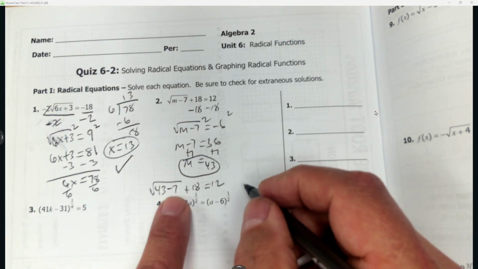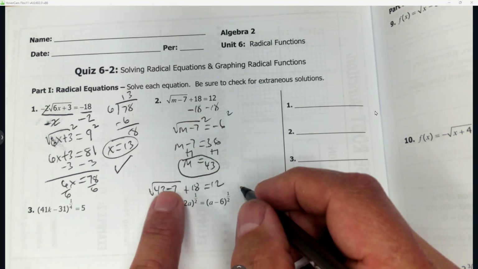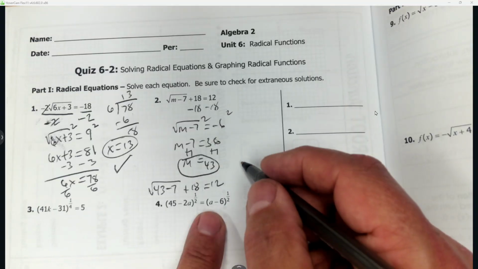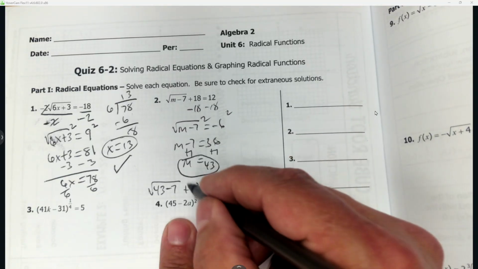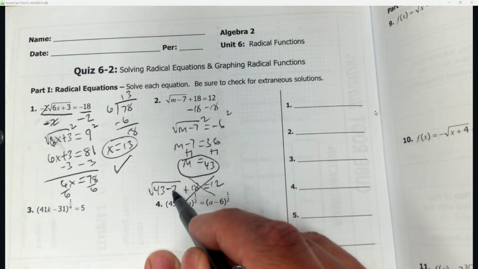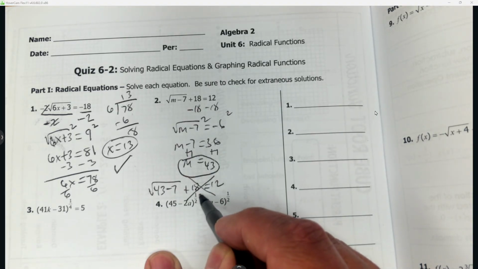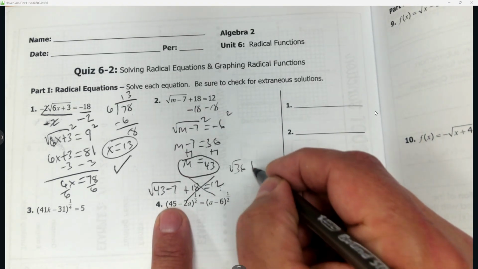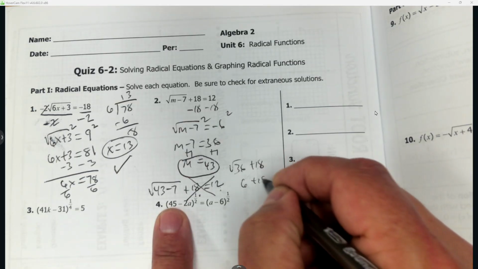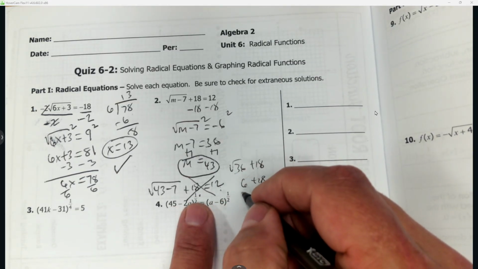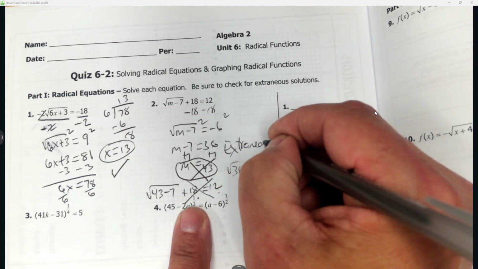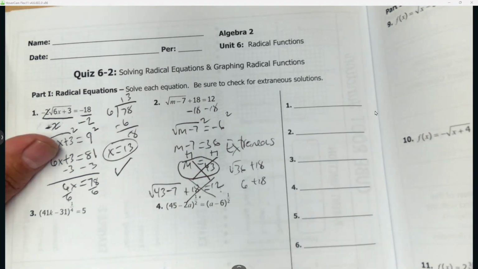If I plug in 43 for m and see if left side equals right side, 43 take away 7 is 36. And the square root of 36 is 6 plus 18. This is not working. If I put this in a calculator, it does not equal 12. Or if I did the work, the square root of 36 plus 18, that's 6 plus 18. That's not equaling 12. So we cross this answer out and say that answer is extraneous. It's not working.